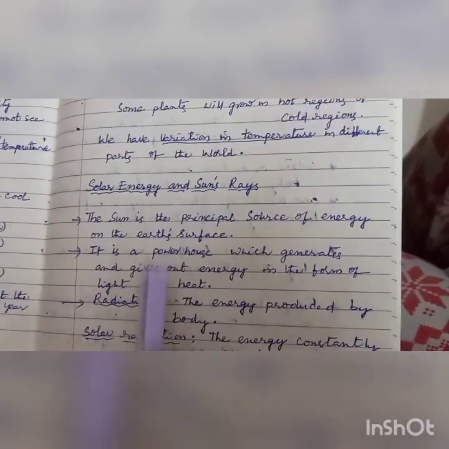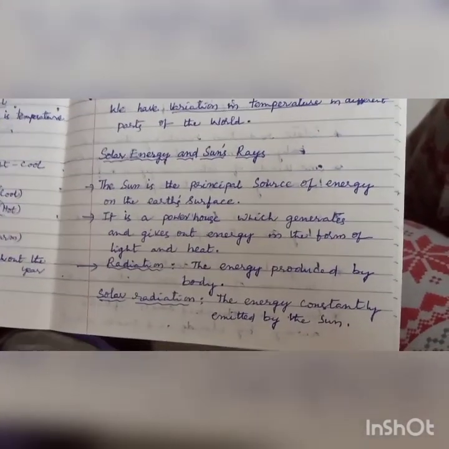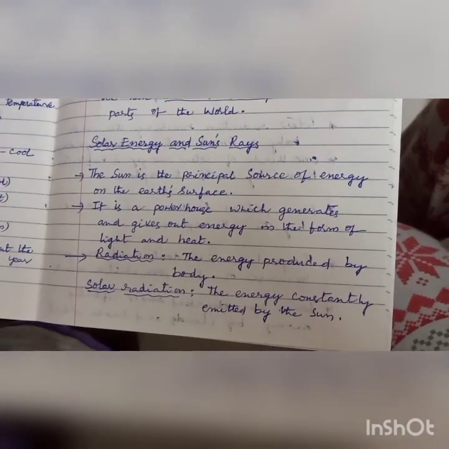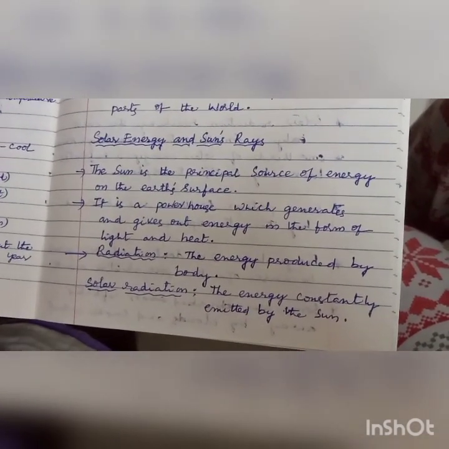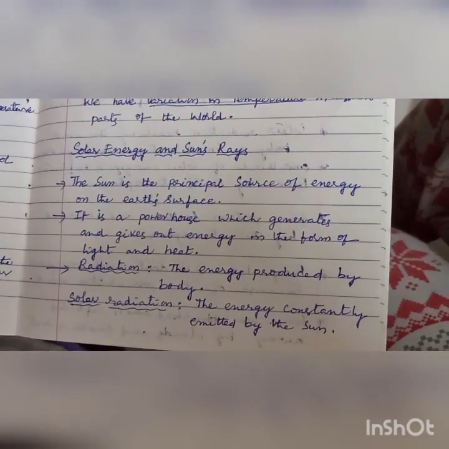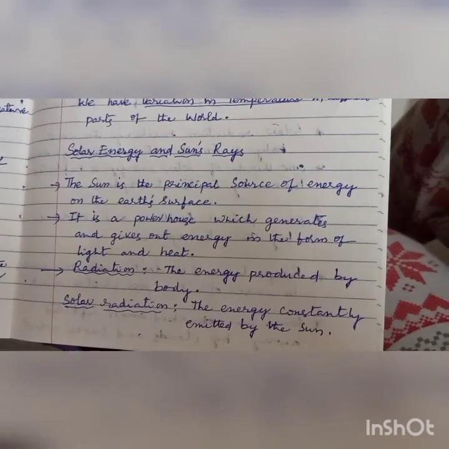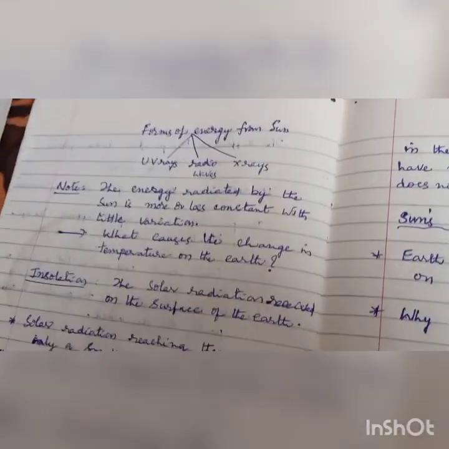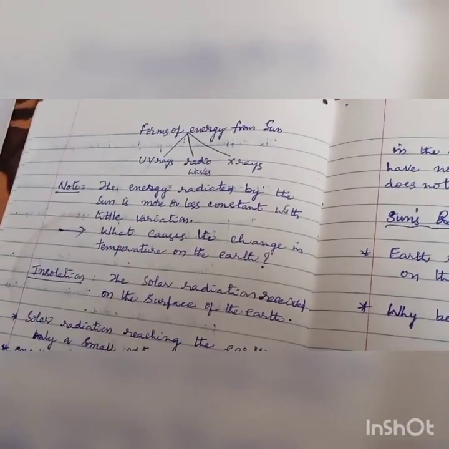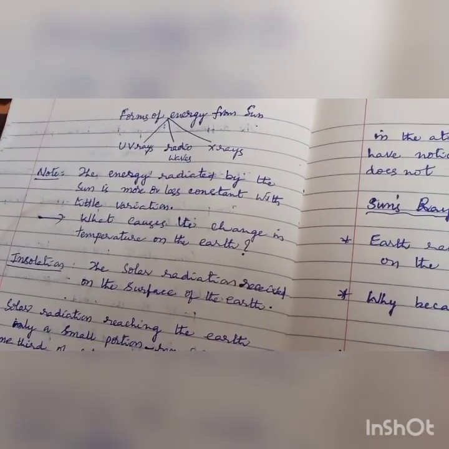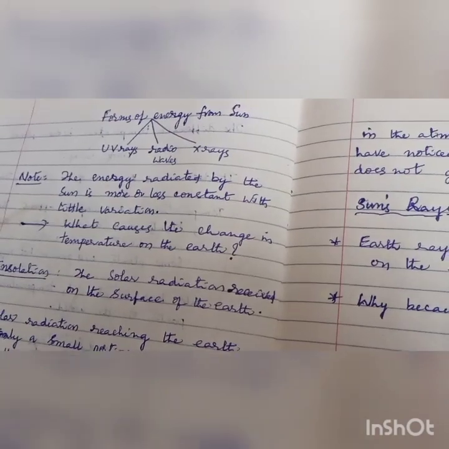What are the sun's rays? Solar energy. The energy emitted by the sun is nothing but solar energy, and radiation is the energy constantly emitted by the sun. Insolation is the solar radiation received on the surface of the earth.